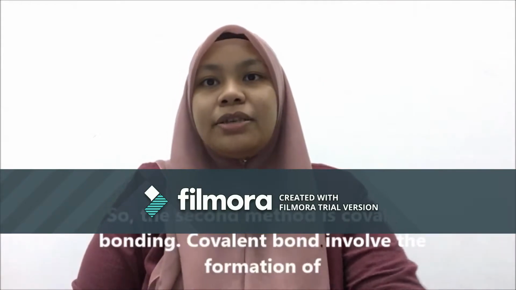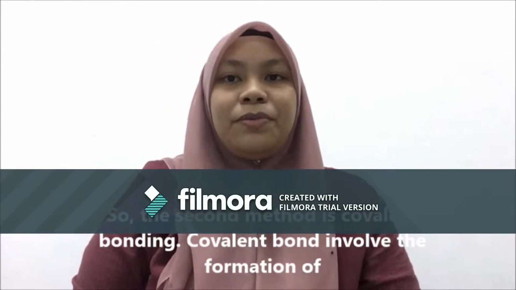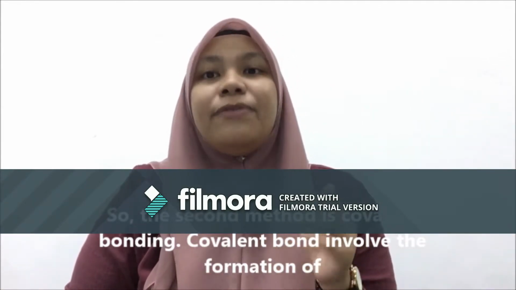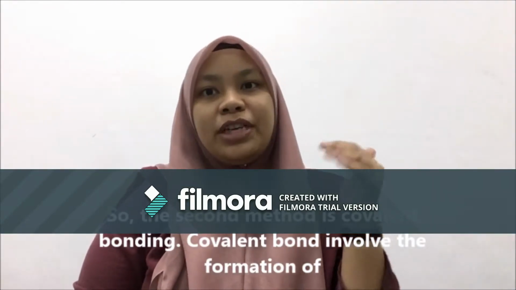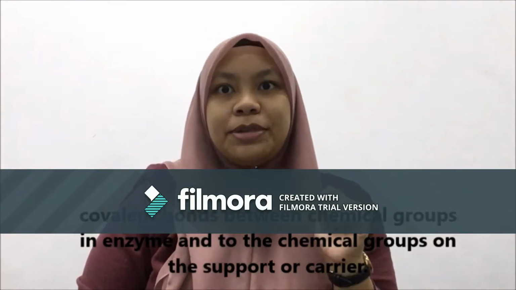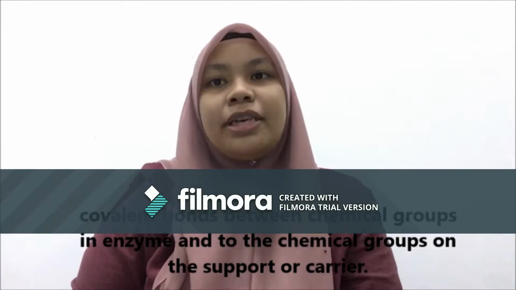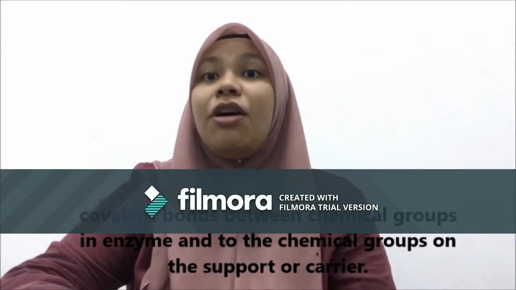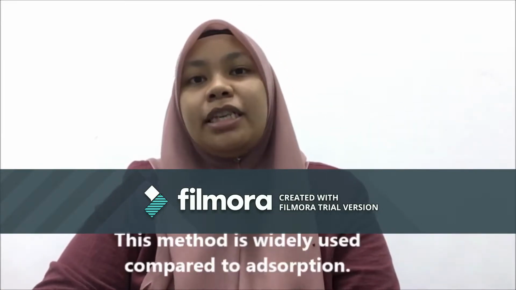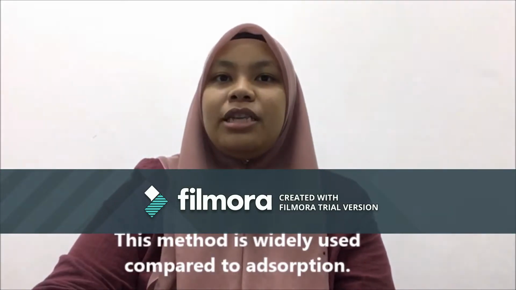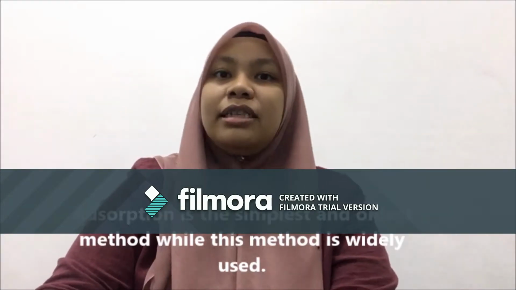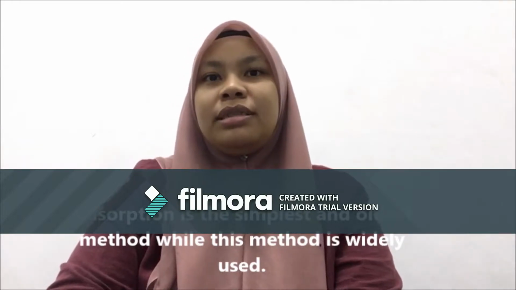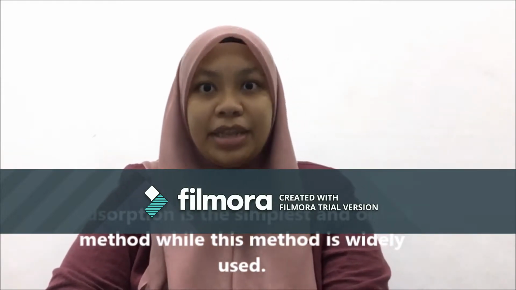The second one is covalent bond. Covalent bonding involves the formation of covalent bonds between chemical groups in the enzyme and chemical groups on the support or carrier. This method is widely used compared to adsorption, whereas adsorption is the simplest and oldest method.